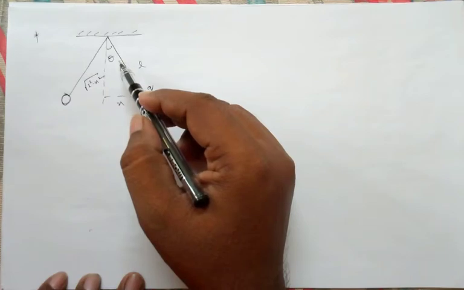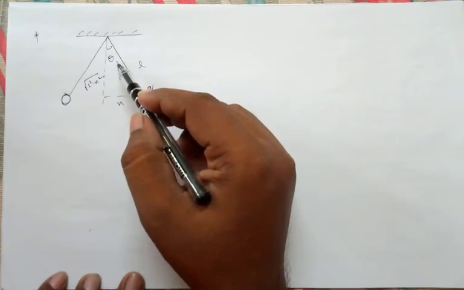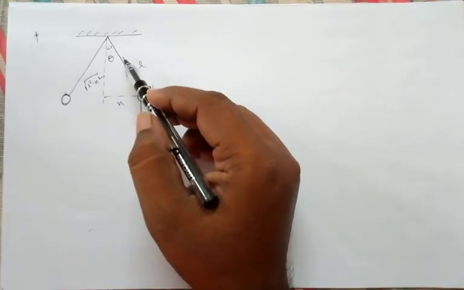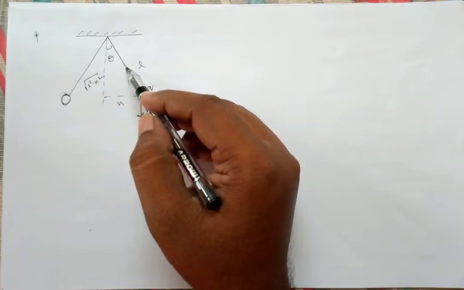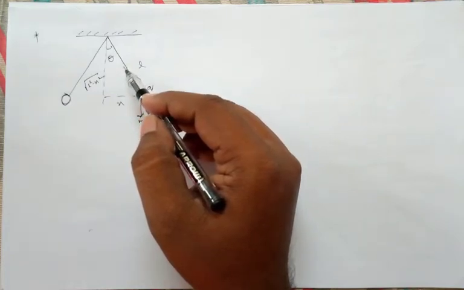The angle remains the same. So in the above case, suppose we take a liquid of a given density, and the distance between the balls remains the same, then what is that dielectric constant?